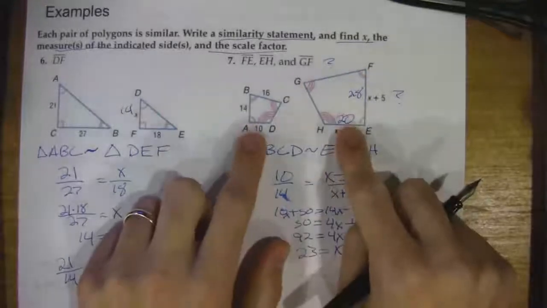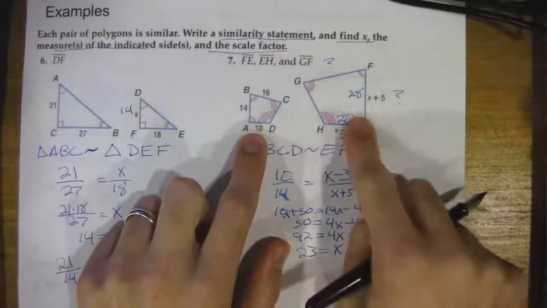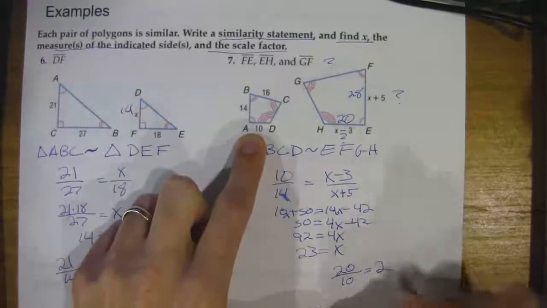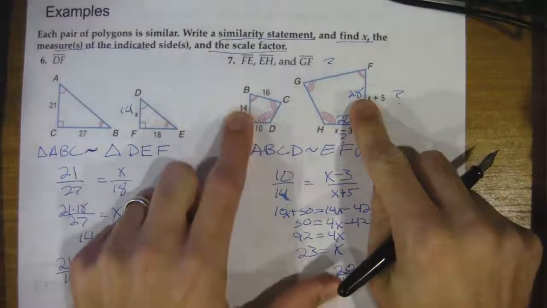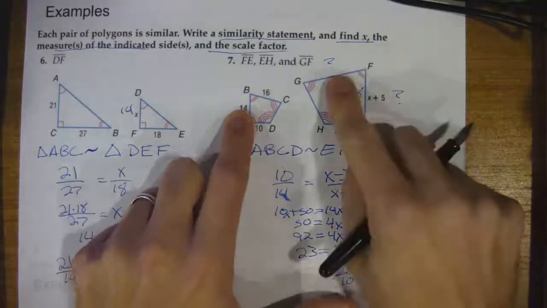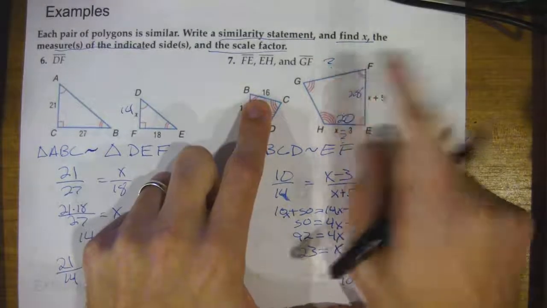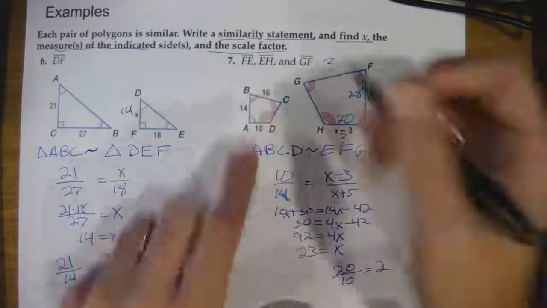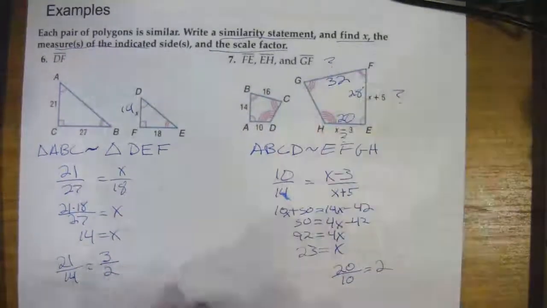Well, notice these sides, let's go ahead and do our scale factor. If we go large to small, that's 20 to 10, or simply 2. 28 to 14 is still 2. So what number could we have here that we would multiply 16 by 2 to get to that number? Well, 16 times 2 is, of course, 32. And that is our missing side.